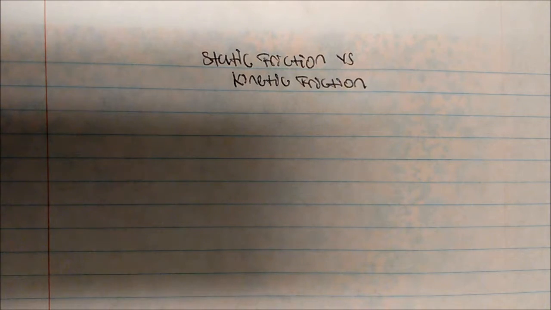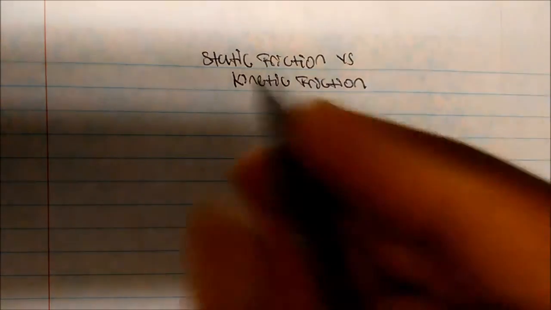So in this video, I'm going to talk about static frictional force versus kinetic friction. I'm going to talk about the two, and I just want to point out some of the common mistakes and get the idea across. Okay, so we say if an object is stationary, right?